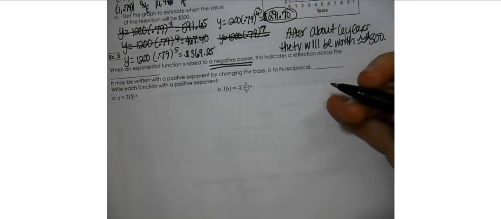We have one last topic to talk about, and that deals with our graphs a little bit. And this topic is going to be very important, especially when we are doing our next lesson over the natural base functions. And it says when an exponent is raised to a negative power. So we're going to raise an exponential function to a negative power.